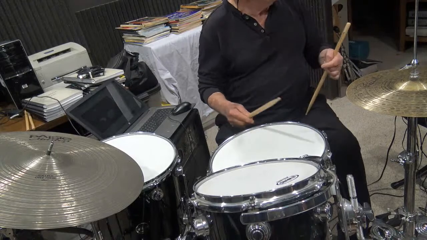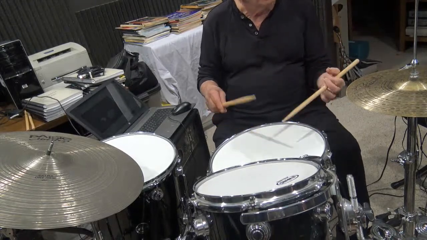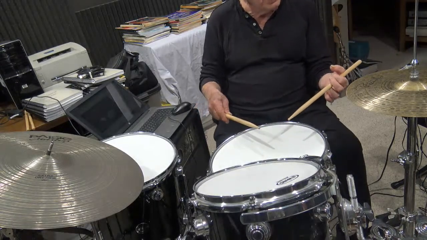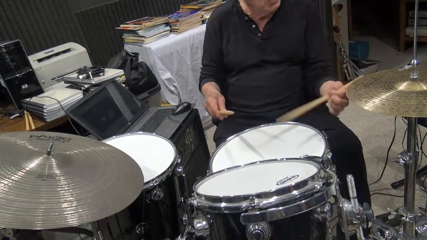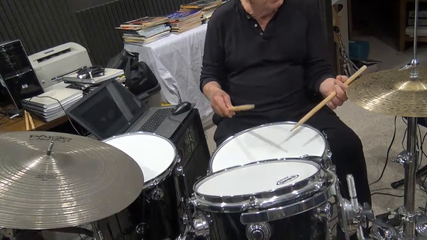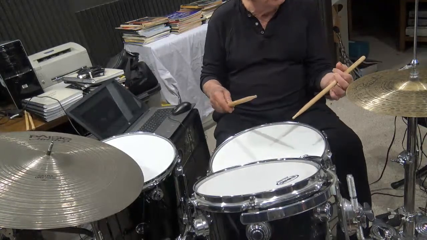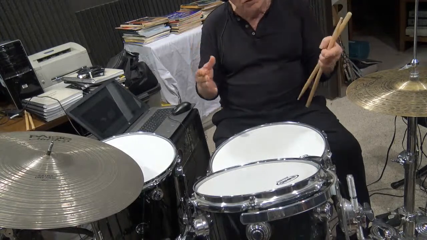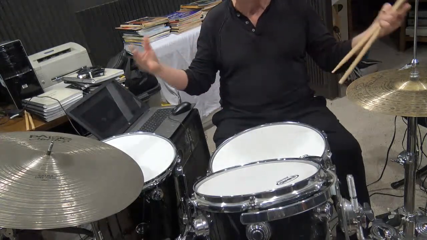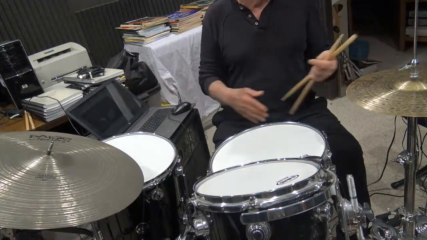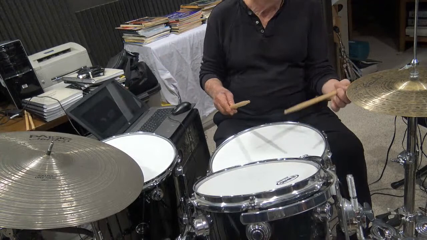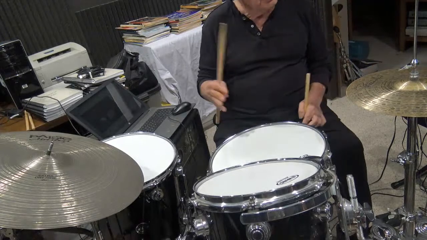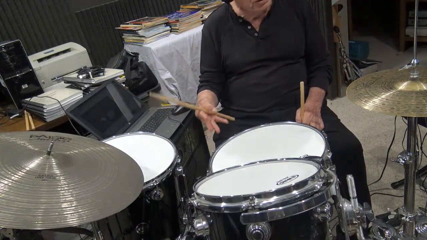Now here's the exercise. And I'm going to do it slow. Here's the first right, left sequence. 1 and 2 and 3 and 1 and 2 and 3. Right and 2 and 3 and 1 and 2 and 3. And I just took the first right, left from Stick Control, page 5, line 1.